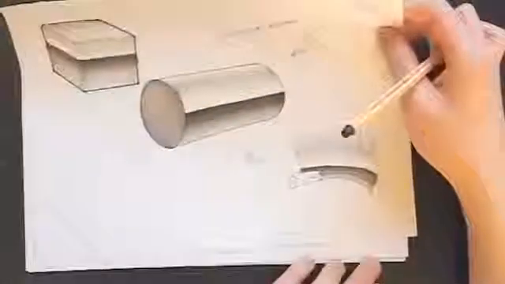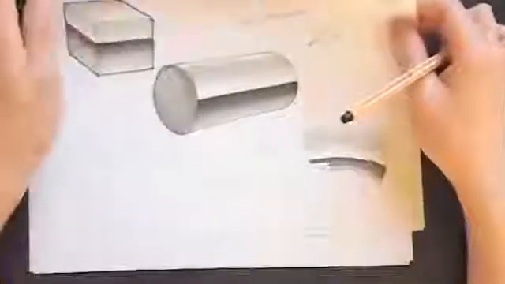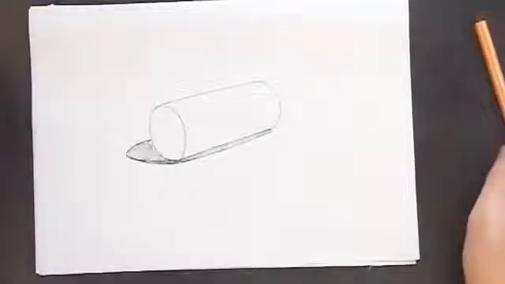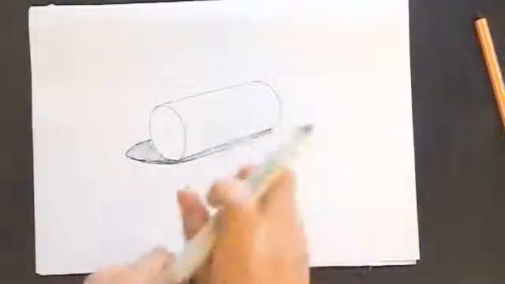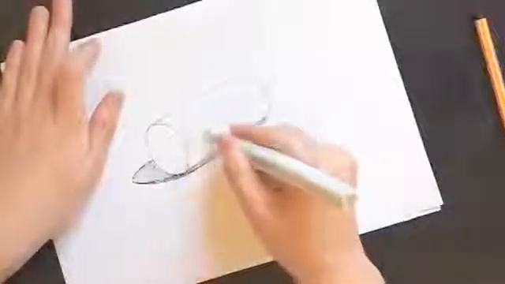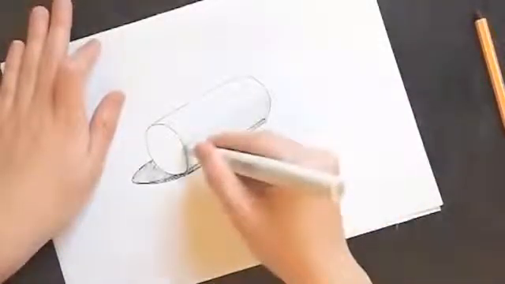Now I'm going to show you how to render this cylinder in that environment. Here's a cylinder that I've already drawn out, ready to render. I'm going to start with a warm gray 1 for the lightest tone. First I'll establish the horizon, so let's say the horizon's there. Then I'm going to fill in everything below that line, because that part is going to be the ground.